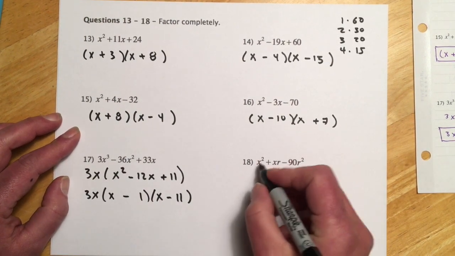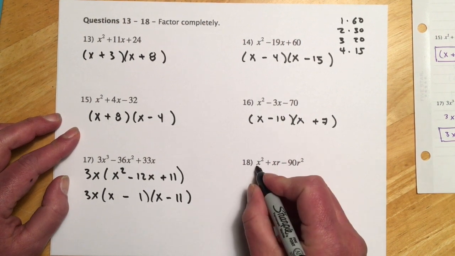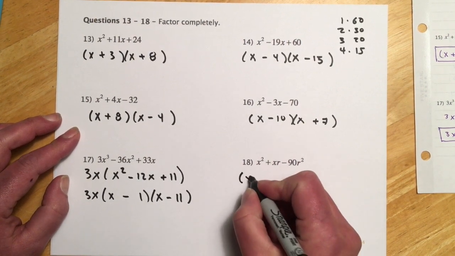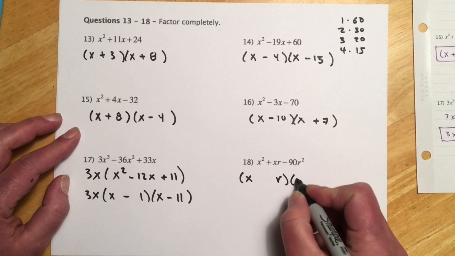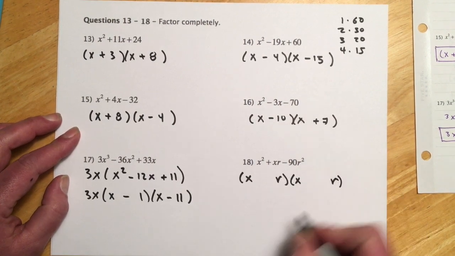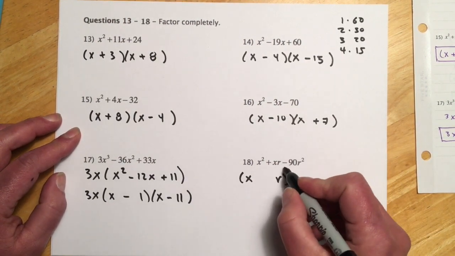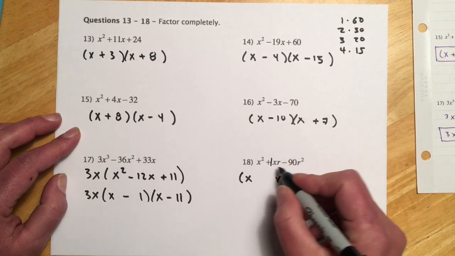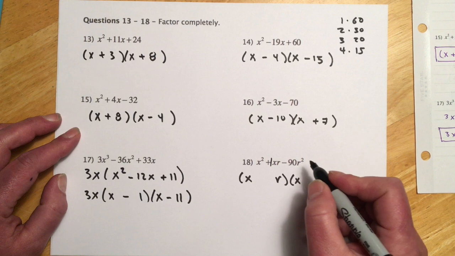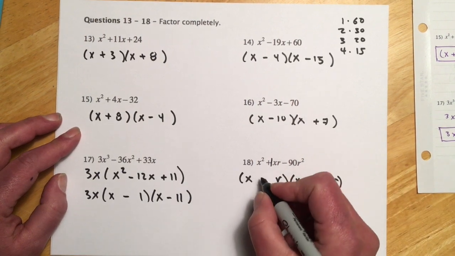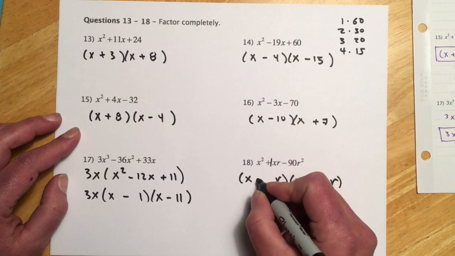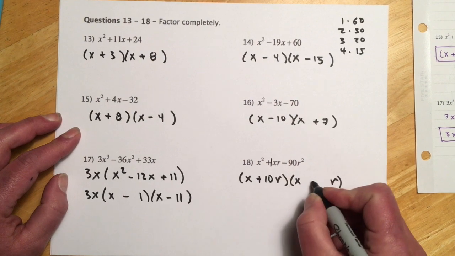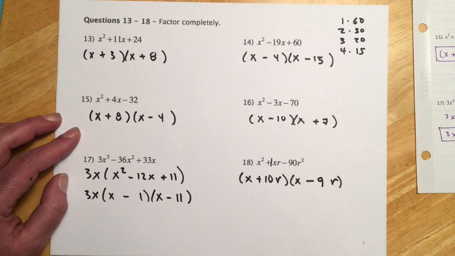And this last one, number 5, 2. So we have x's in front, r's behind. So we'll set up xr and xr. And then we need them to multiply to 90, and then that's that little invisible 1 in there. So that means our numbers are 1 apart, so it sounds like 9 and 10. Since it adds to positive 1, 10 is going to be our positive, and 9 will be our negative.